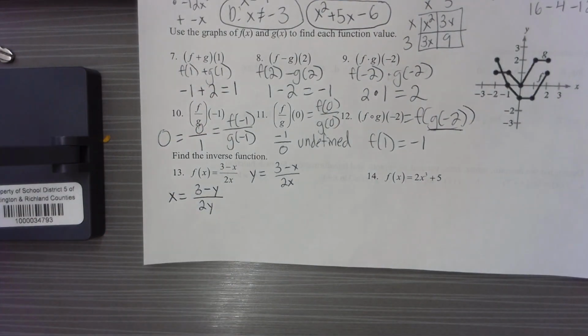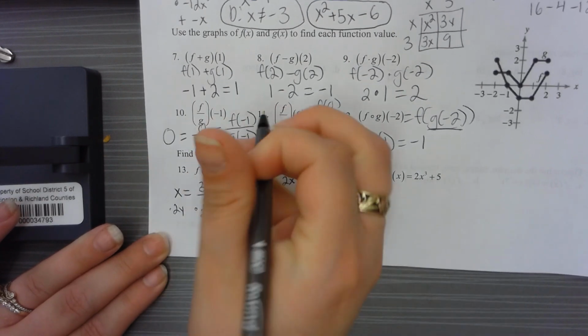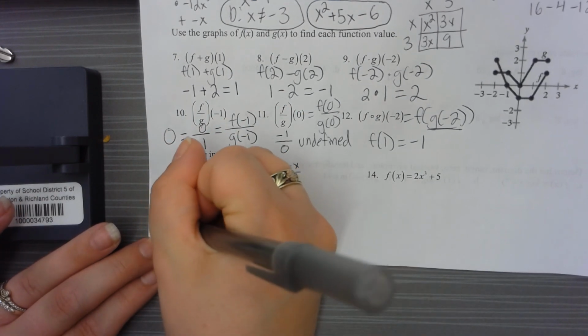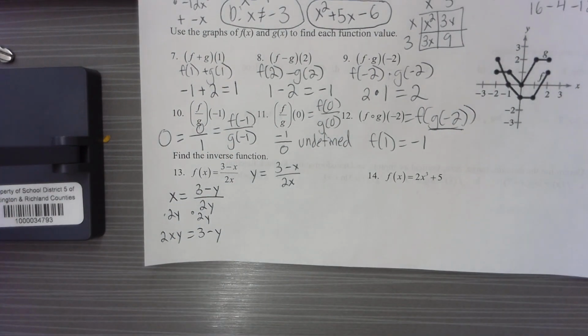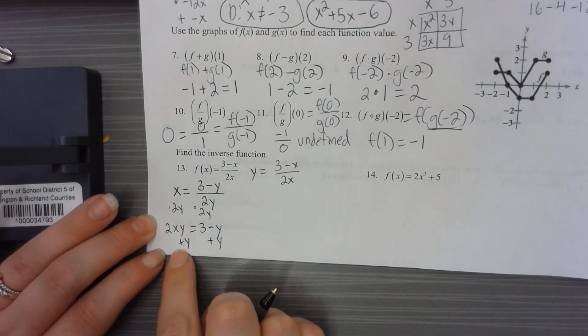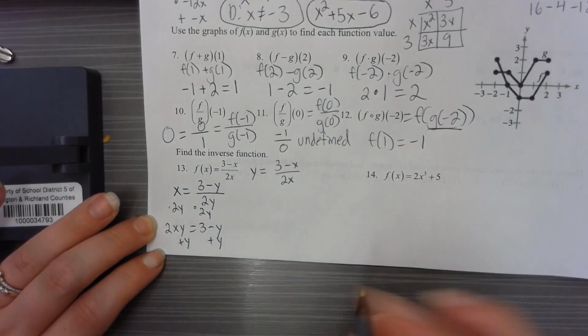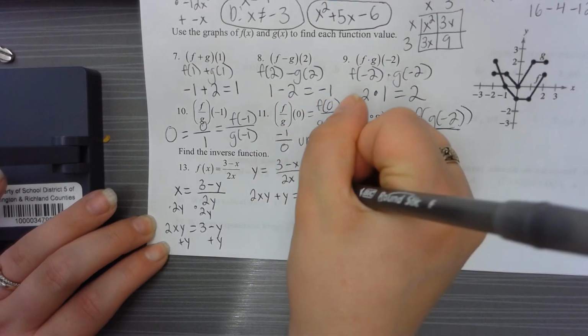And then we want to solve for y. So I'd multiply both sides by 2y. So I'd get 2xy equals 3 minus y. I want to get all the y's on one side, so I am going to go ahead and add y to both sides. I can't combine these because this one has an x and this one doesn't. So I would say 2xy plus y equals 3.